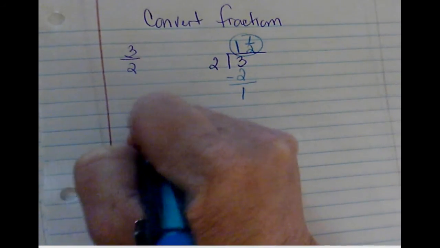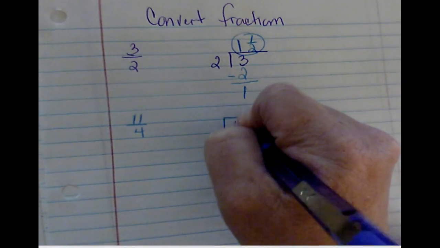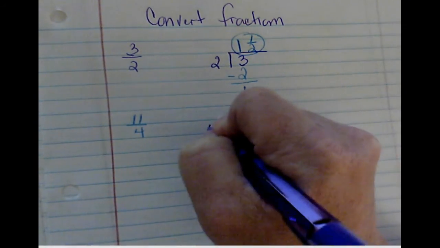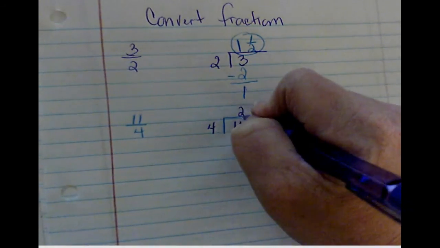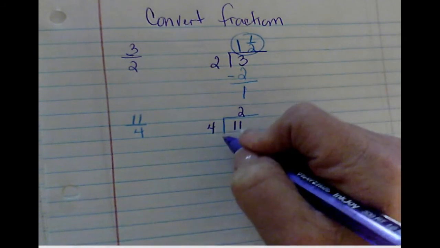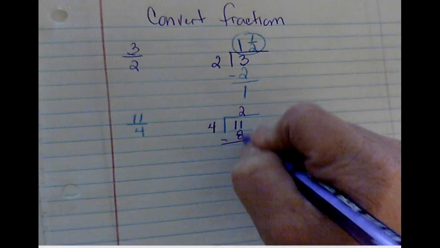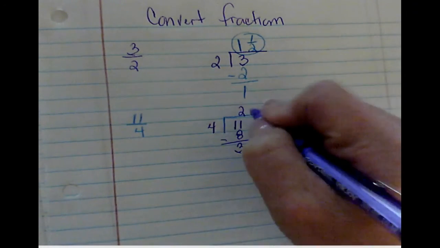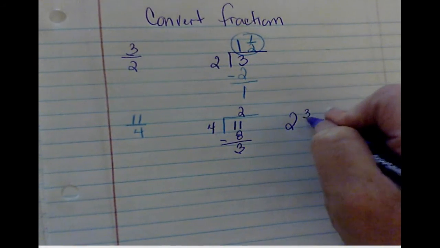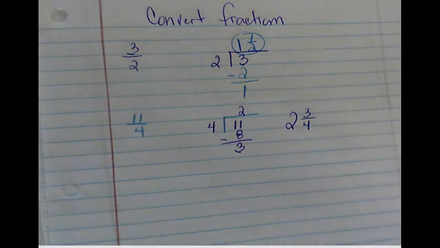11 over 4. Again, 11 will go in the house, 4 will go on the outside. 4 will go into 11 2 times. 2 times 4 is 8. 11 minus 8 is 3. So your answer is 2, and I take my remainder and put it over my divisor, so it's 2 3/4.